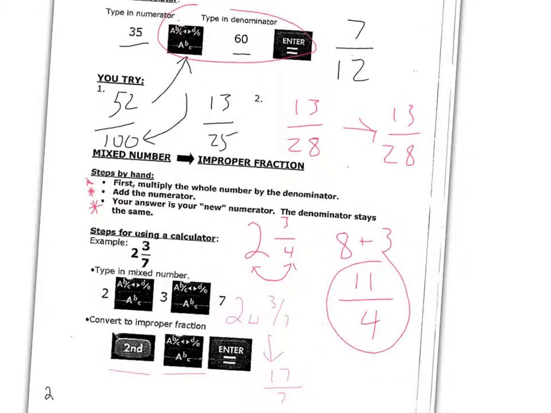Okay? So make sure you have this page. Pause, rewind, do whatever you got to do to get all this stuff down, and go ahead and move on.